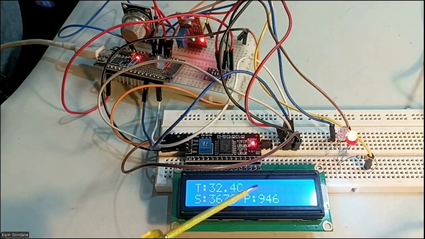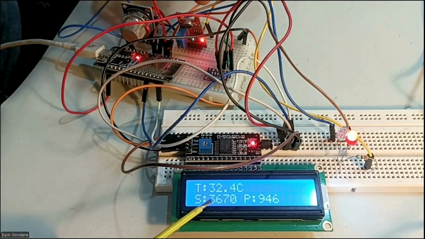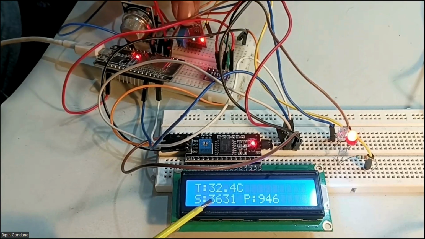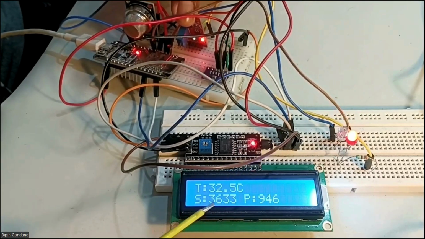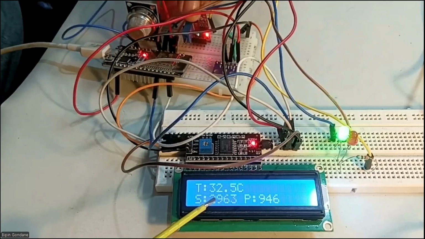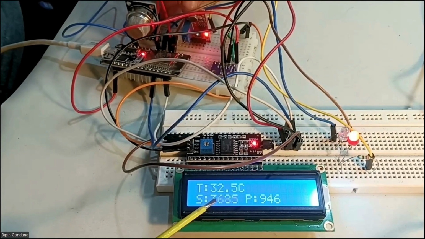So one more parameter is not coming, but that parameter I will show you on other things. This is a little different, like the sound is more than the threshold. That's why it is coming. So you can see now the green light came because the sound went less than the given value.